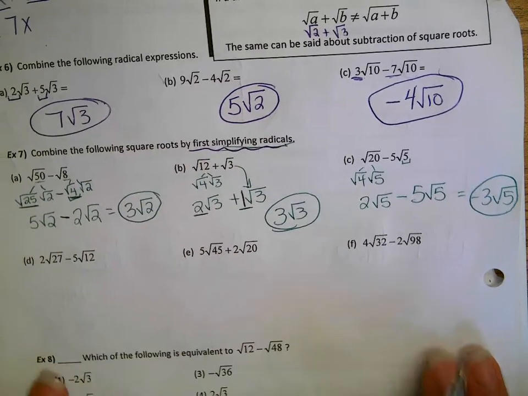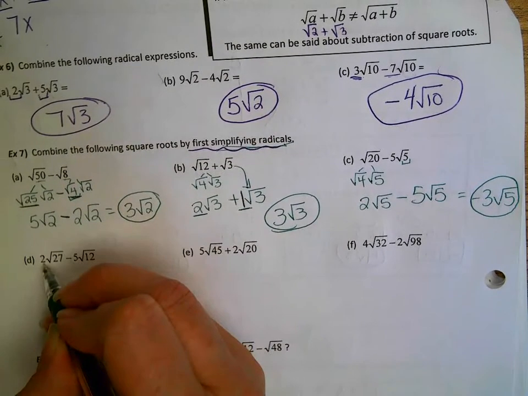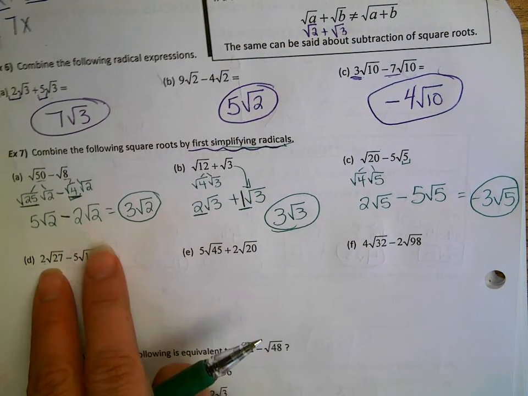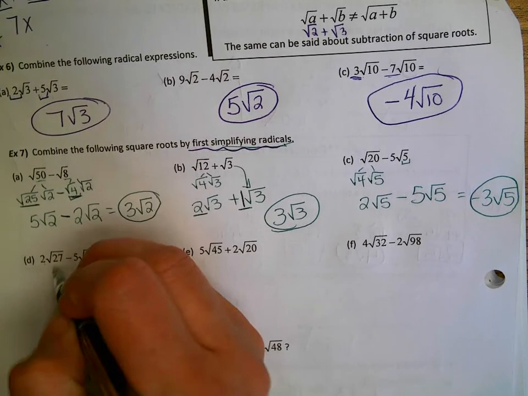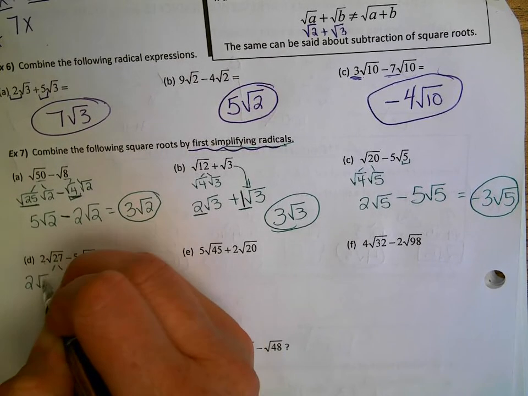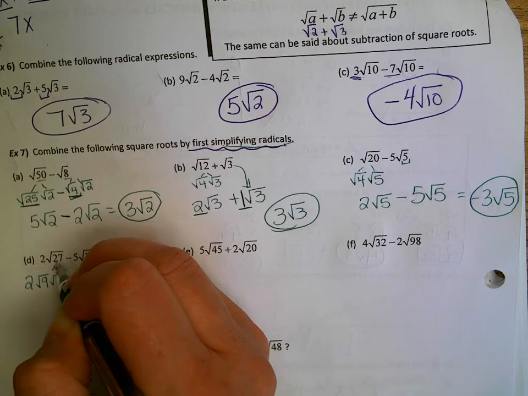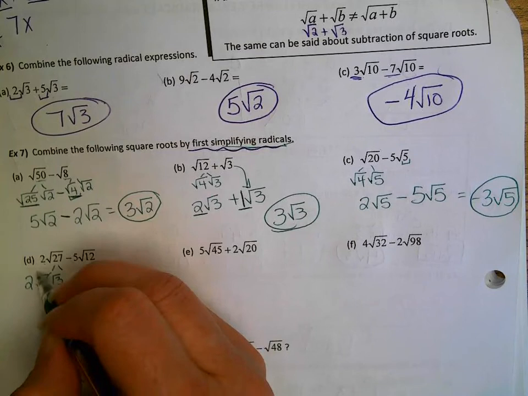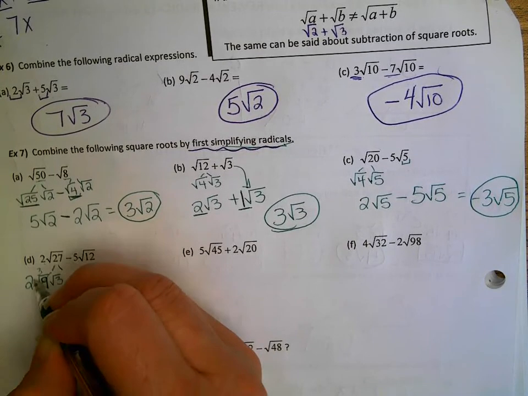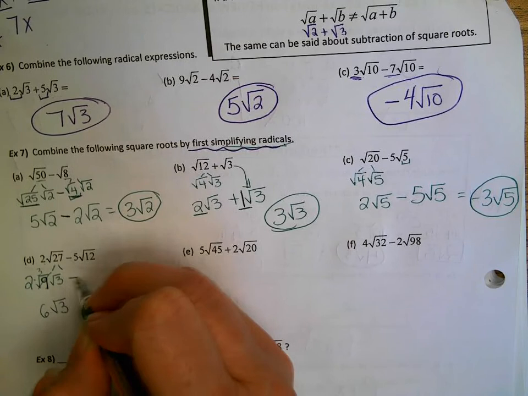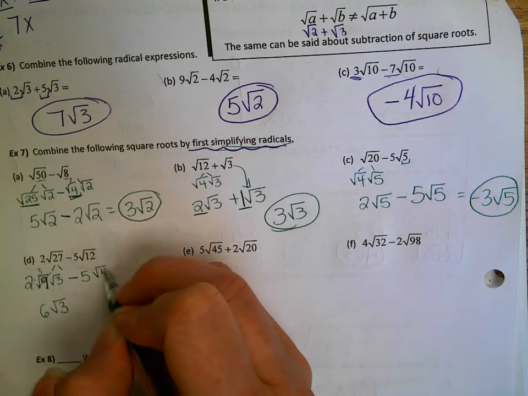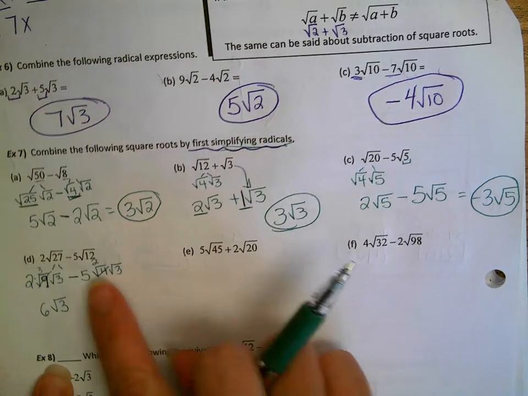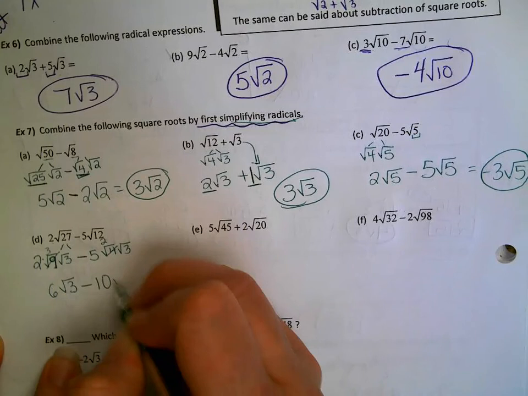D, E, and F, a little bit more complex because of the digits out in front. So 2 radical 27's minus 5 radical 12's. We can't add and subtract those radicals together, so we have to first simplify. So 2 times the square root of 9 times the square root of 3. So again, pulling out the perfect square in 3, that becomes a 3. And 2 times 3 is 6 square roots of 3. Minus 5, and 12 breaks down to 4 and 3 is 2. So 5 times 2 gives me 10 square roots of 3.